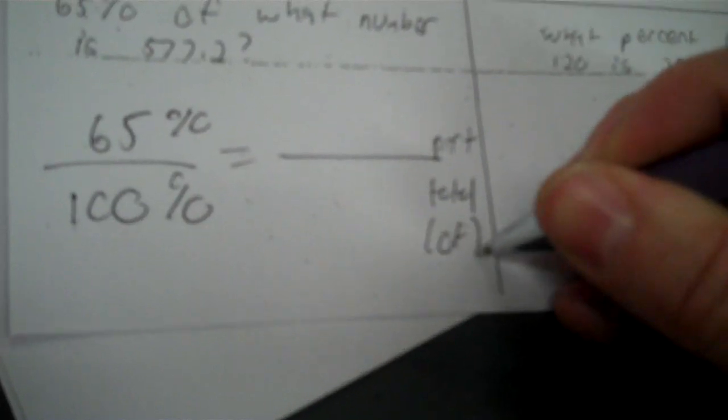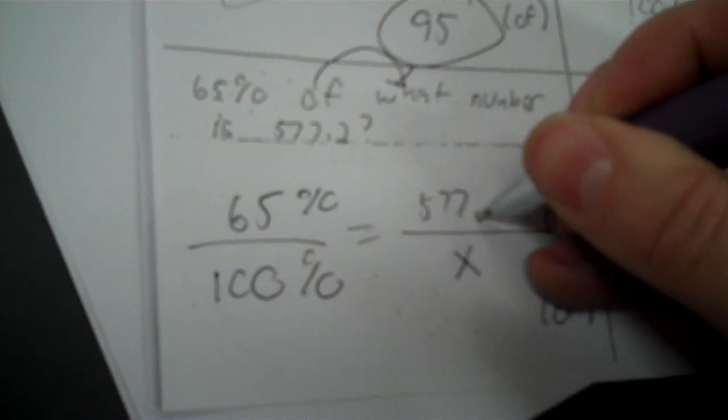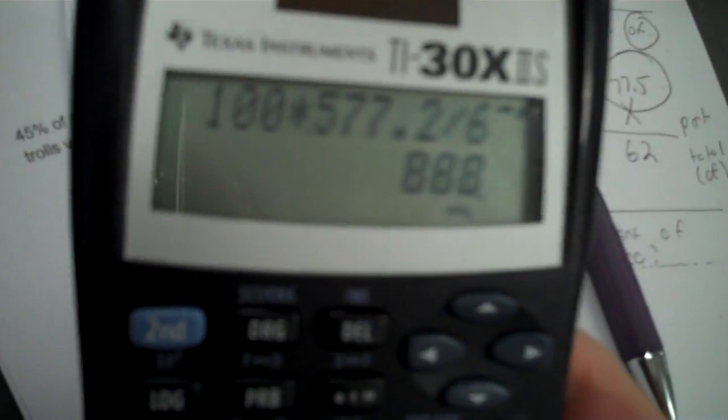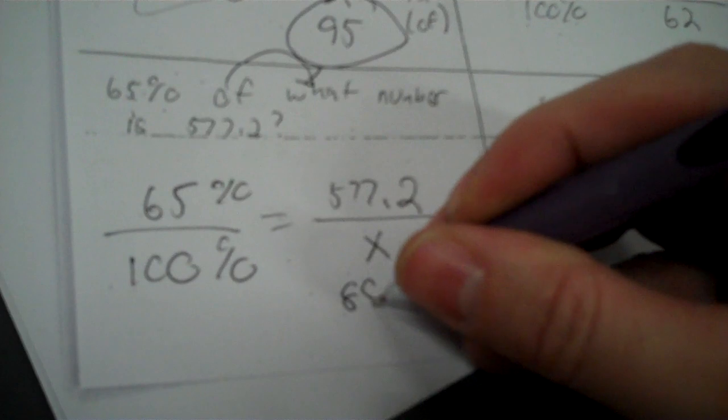65% of what number is 577.2? So 100%, you have a percent there, 65, and then over here the ratio is part over total. The part that the 65% represents, and then the total altogether. Total is after the word of. After the word of, it says the word what. So that's X, 577.2. Cross multiply and divide. We'll multiply 100 times 577.2 divided by 65. 888. There's your total.